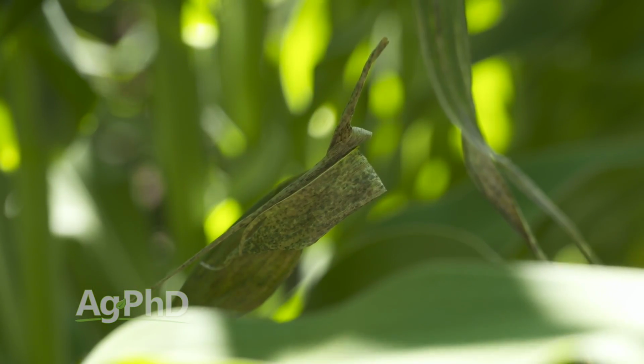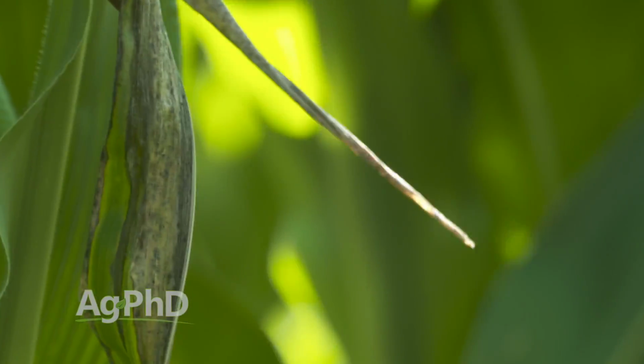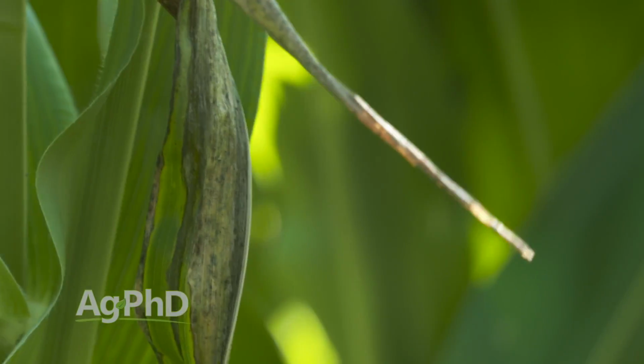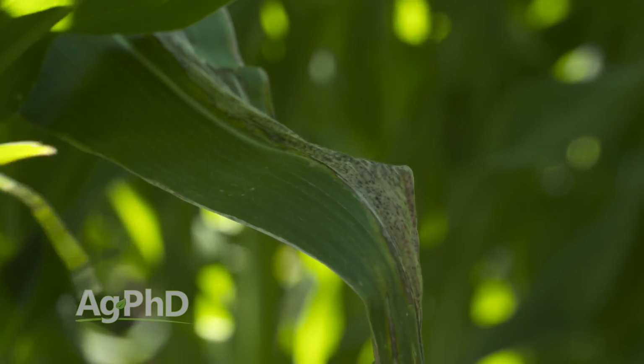All right, well, one of the diseases that there really isn't a lot you can do about is Goss's wilt. The reason why is it's bacterial. Whenever we start finding bacterial diseases, I go, oh no. As an agronomist, that is not what I want to see. With a fungal disease, I can go out and spray a fungicide. With a bacterial disease, yes, there are some bactericides that have been out there before, but we just haven't found that we're getting real great results out of different bactericides.